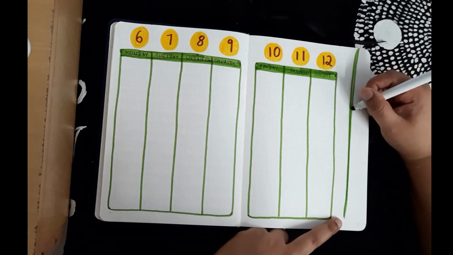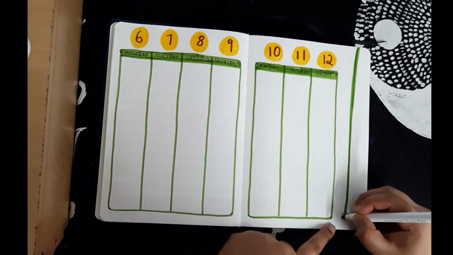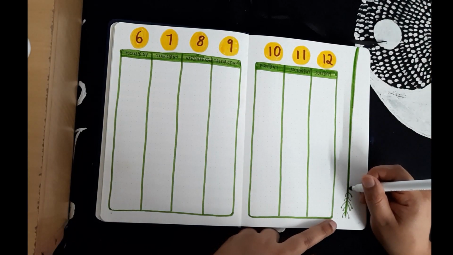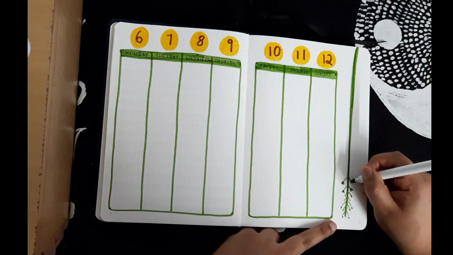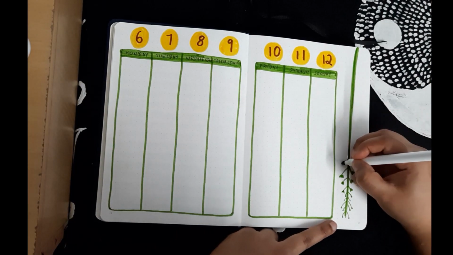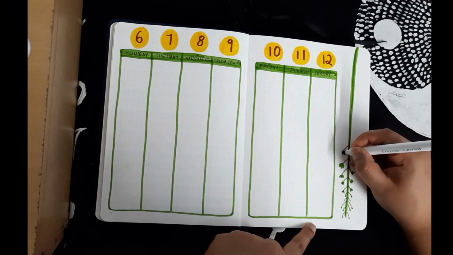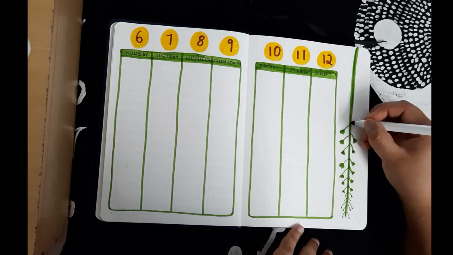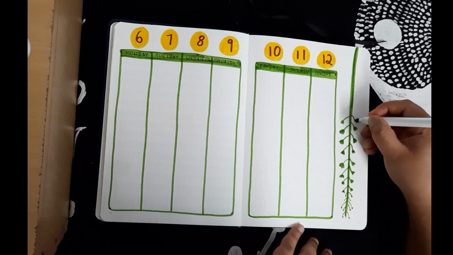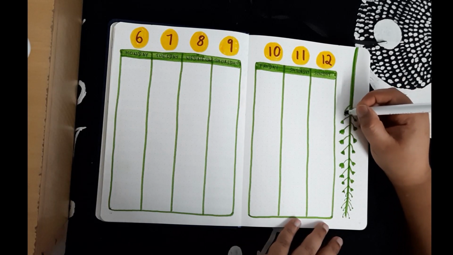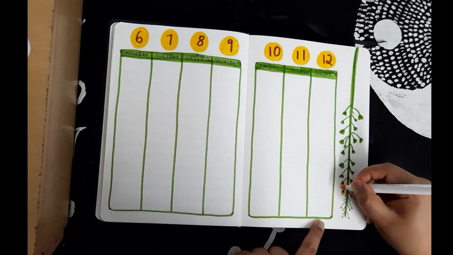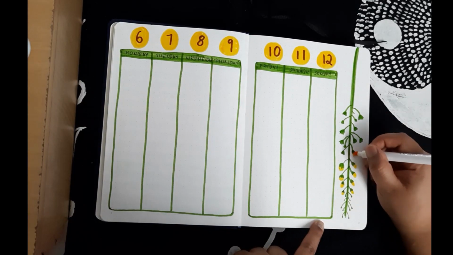I divided both the pages up into 7 columns, and I highlighted the top of each column with green where I wrote the days of the week, and I drew circles above each of the columns and wrote the numbers of the week. And to tie in this page, I completed it with a final Cassia stalk and more flowers being blown away in the wind. More golden showers, basically.